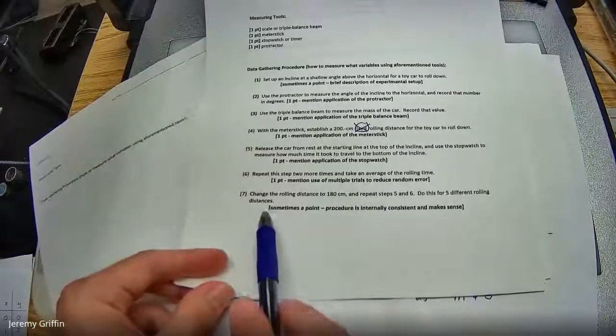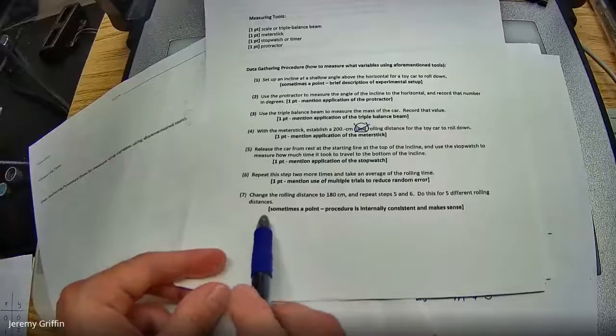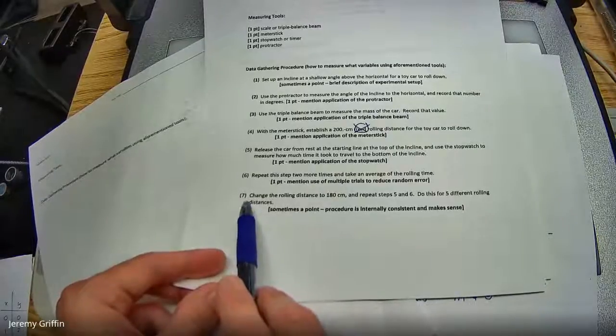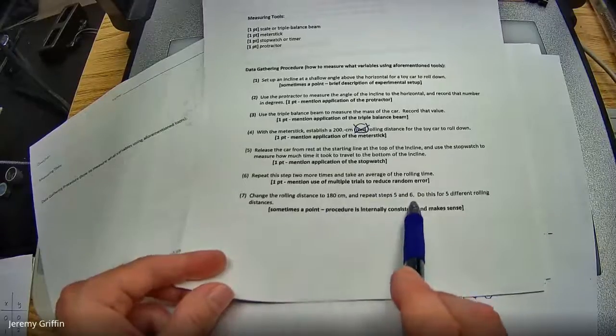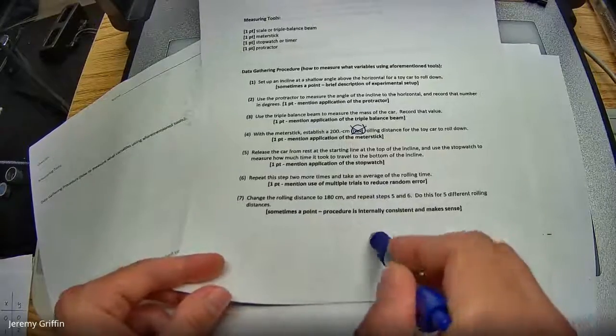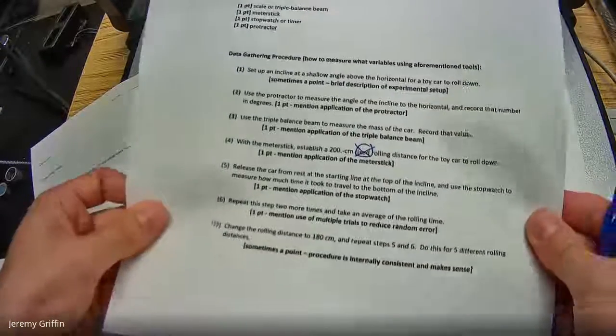Then this last point I got here is not an AP point, but just a lab step. Change the rolling distance to some new distance. Repeat steps 5 and 6. Do this for 5 different rolling distances. Okay, so your procedure should look something like that. You guys good so far?